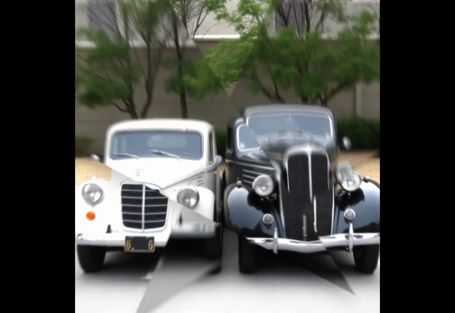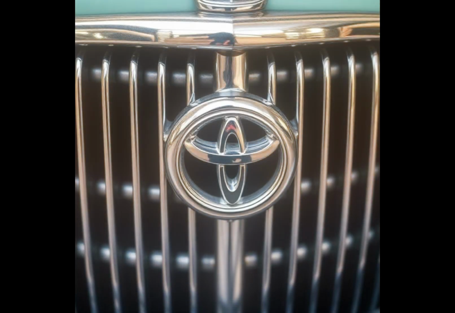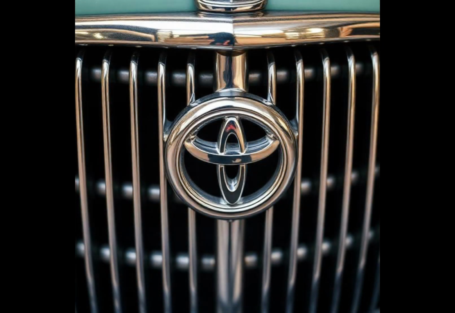Specifically, the Model AC, like the RR before it, bore a striking resemblance to the Chrysler Airflow, featuring a rounded, aerodynamic silhouette that was meant to decrease wind resistance, a concept that was cutting edge for a Japanese manufacturer at the time. The car's body was characterized by its flowing lines, integrated headlights that sat flush with the front fenders, and a prominent, shield-like grille with vertical slats that gave it an air of bureaucratic authority and understated luxury.